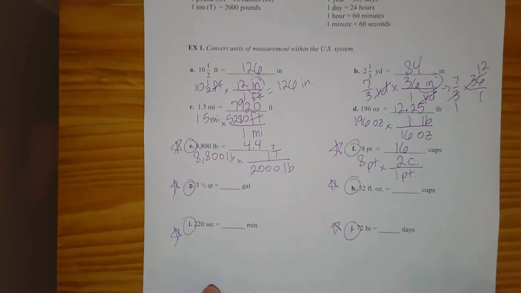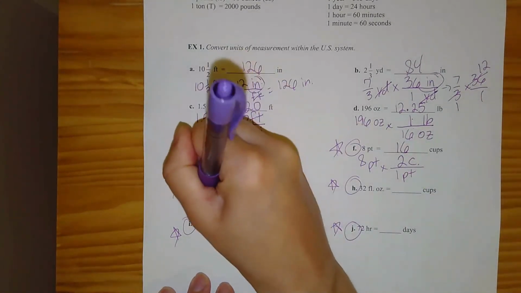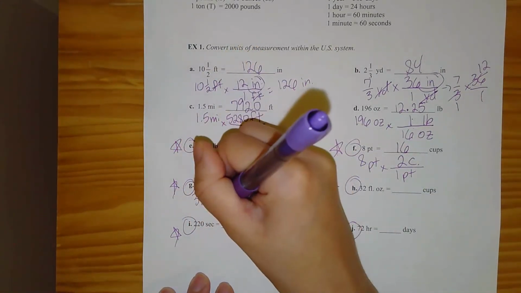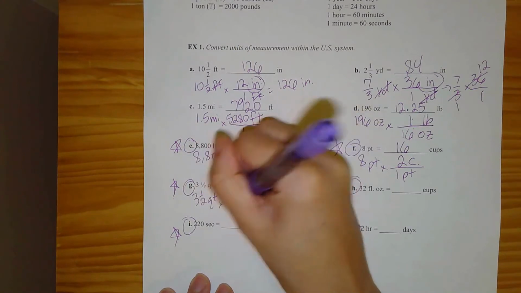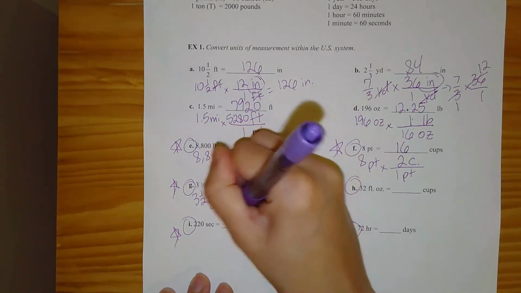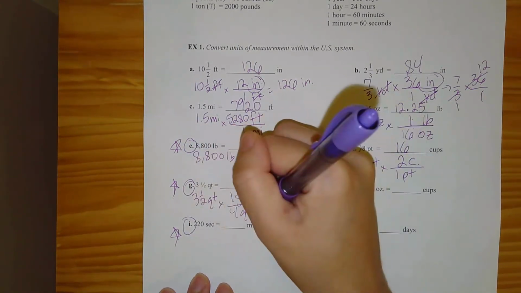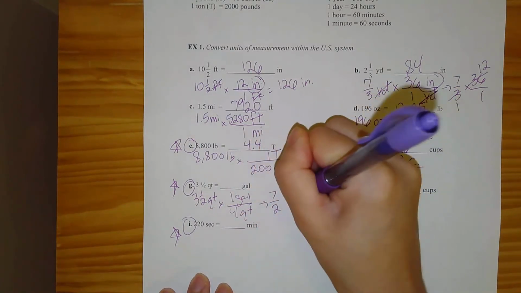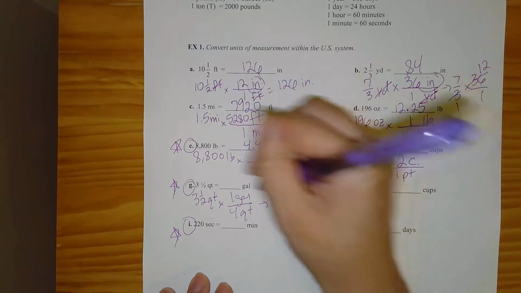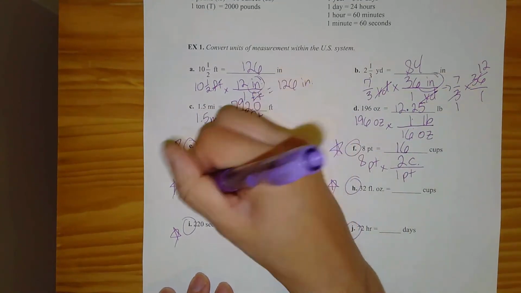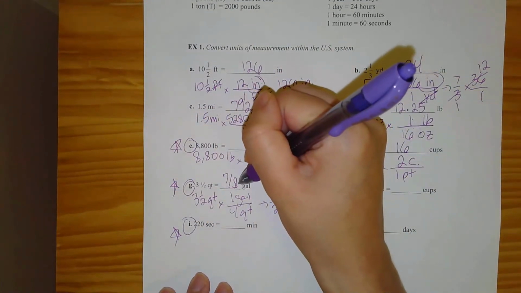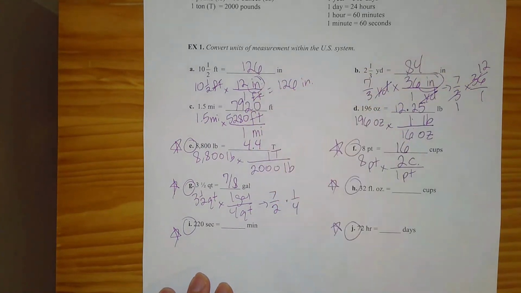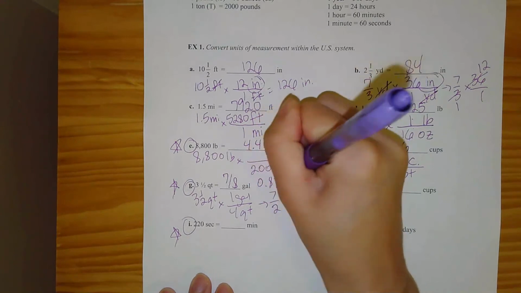For part G, 3.5 quarts. You should have 1 gallon equals 4 quarts. So you should be dividing by 4. So really you're doing 7 halves times 1/4, which would be 7/8. Since I started off in fractions, probably should end in fractions. But if you end it as a decimal, that's 0.875 as a decimal.